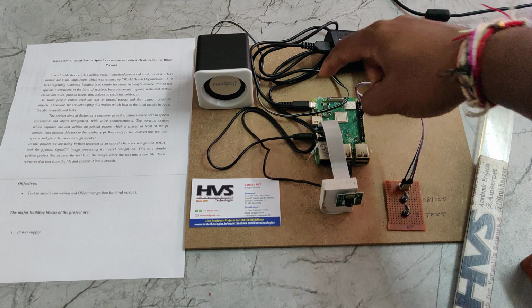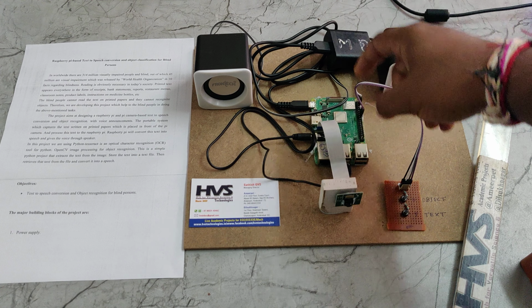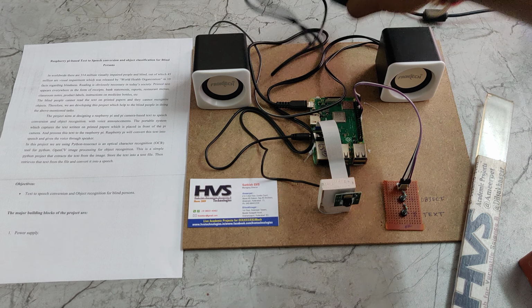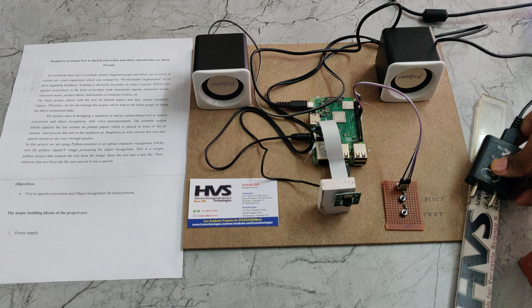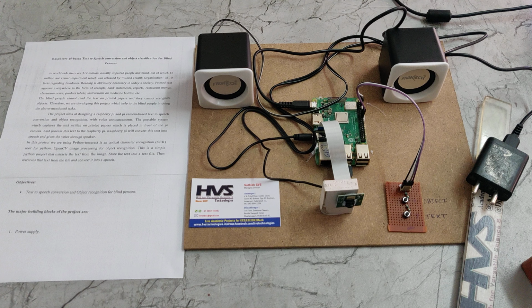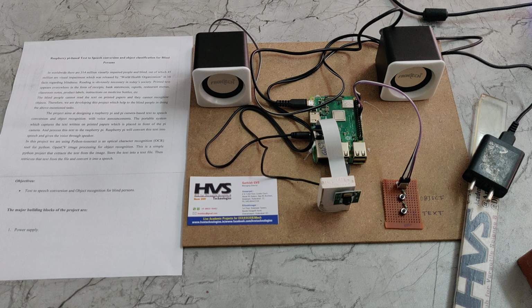Here we have connected the speakers to the 3.5mm jack, along with a power supply for the speakers, and the whole system gets power from this adapter, which takes 230 volts AC input and provides a 5 volts DC output, as the operating voltage for the Raspberry Pi is 5 volts.